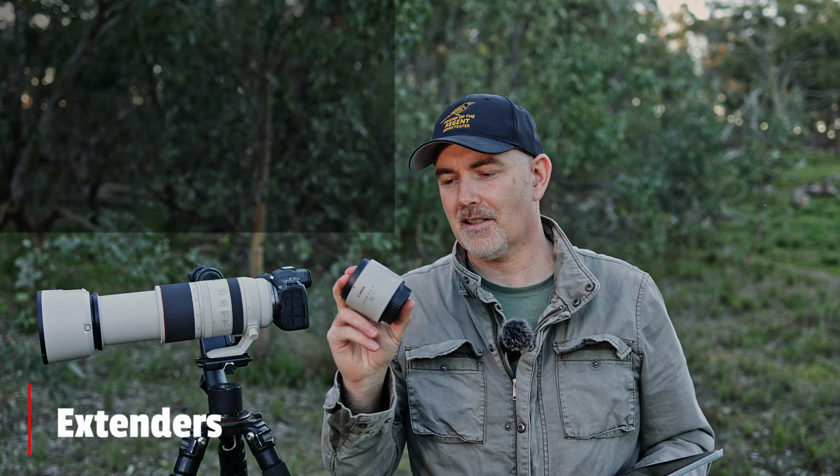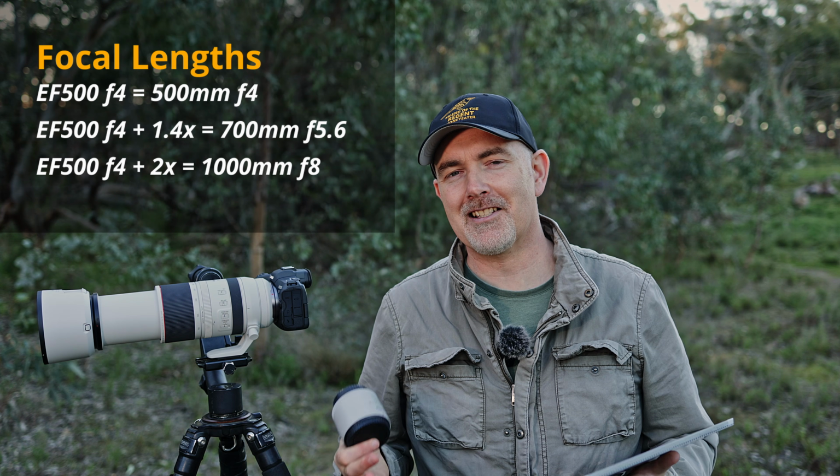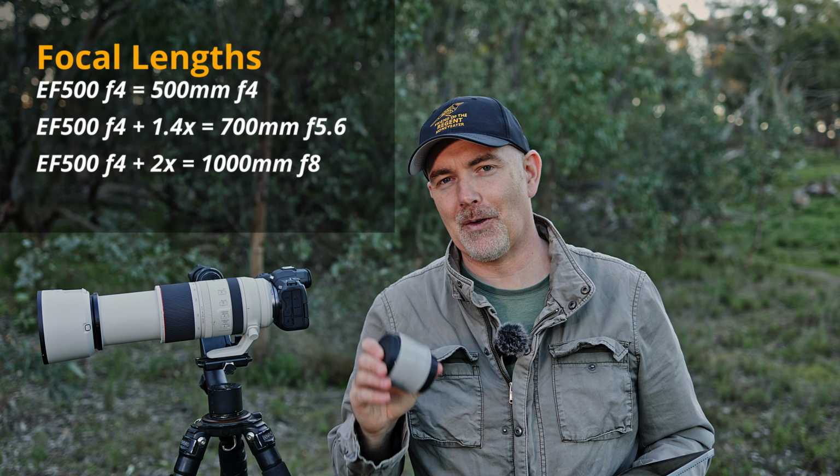Another way to make the bird bigger in your frame is to use extenders. Say this 2x extender here, if I put this on my 500mm lens, makes it 1000mm. It sounds like a lot of focal length, and it sounds like a no-brainer. However, it's not quite that simple.